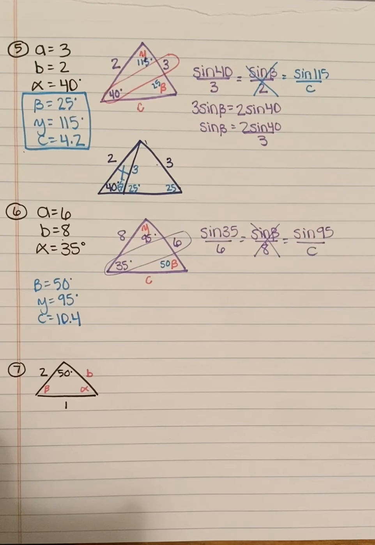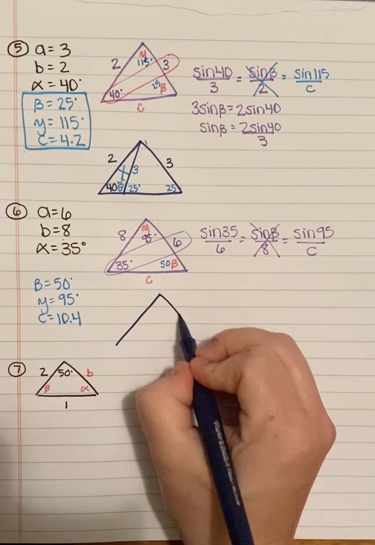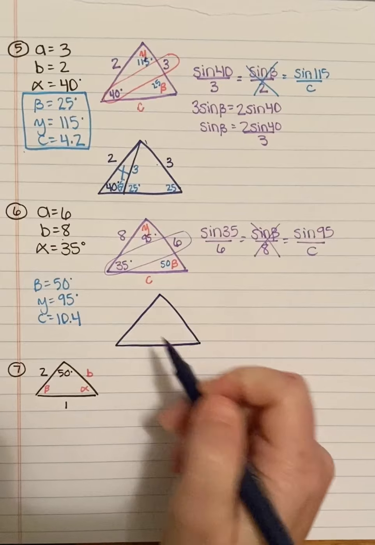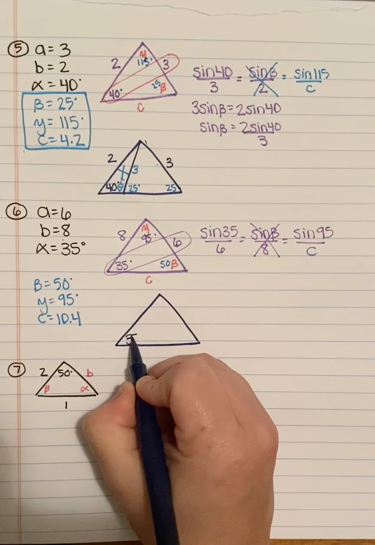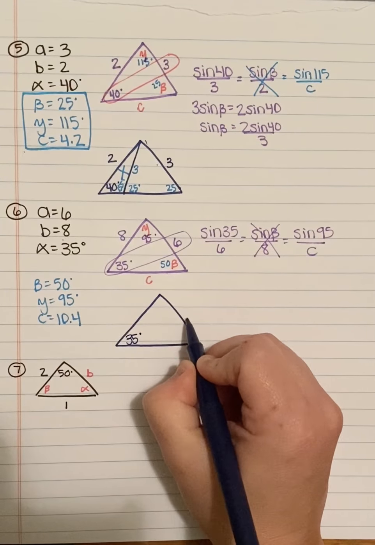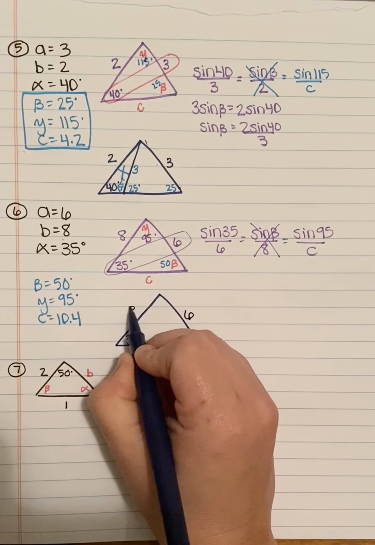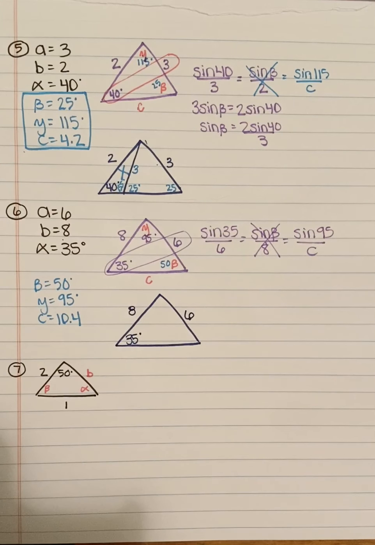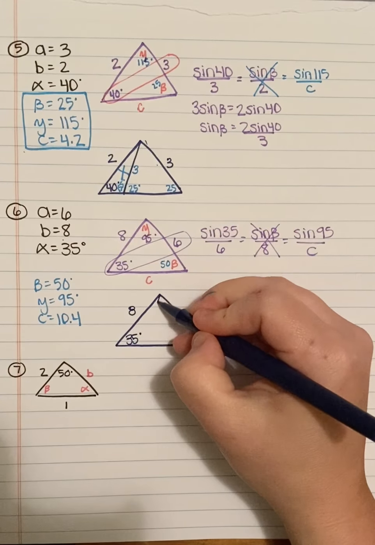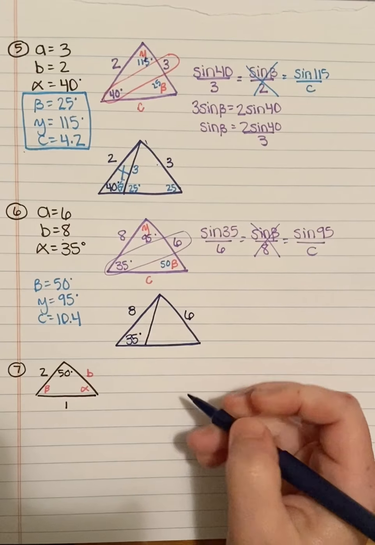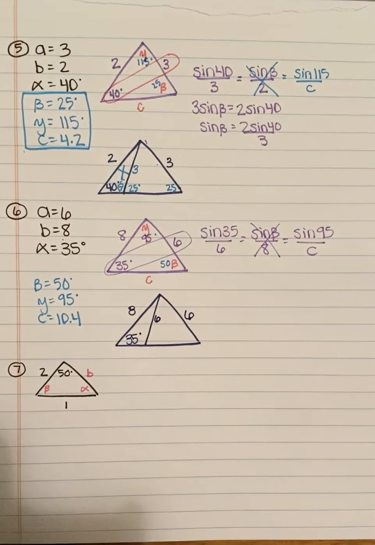Next thing we have to do is make sure we don't have another triangle. So I have to draw my triangle out again. Angle goes in the bottom left, 35. Across from it is A, so that's 6. Remember, my other side always goes right here. All right, so I do it just like I did before. Next thing, I'm going to make my isosceles triangle. If this is 6, this is 6.